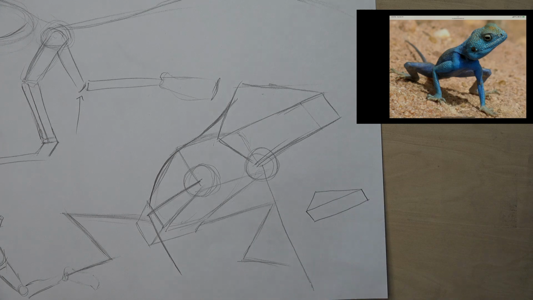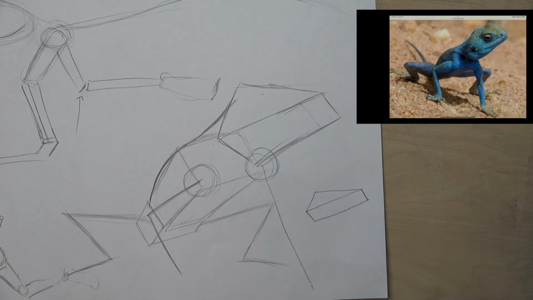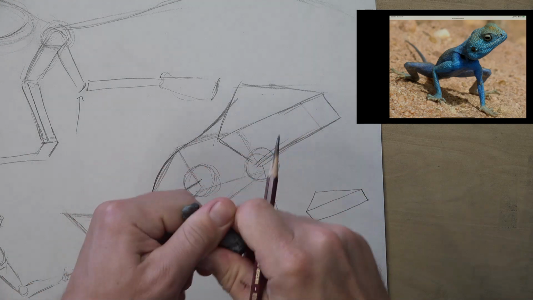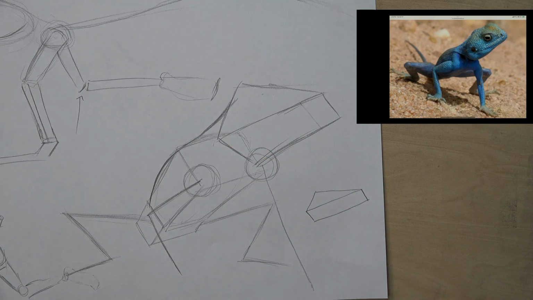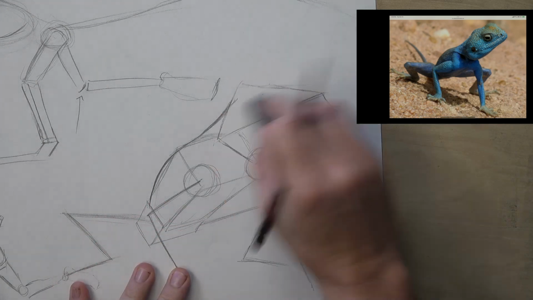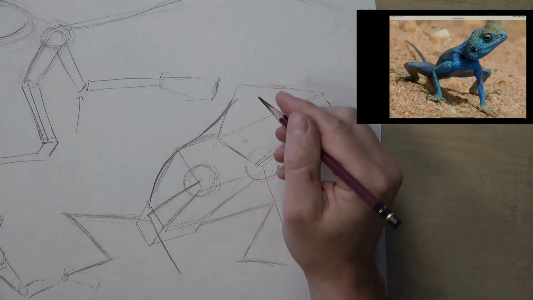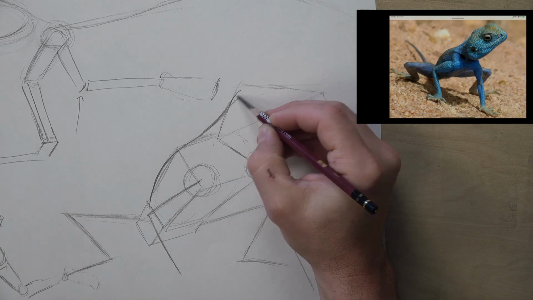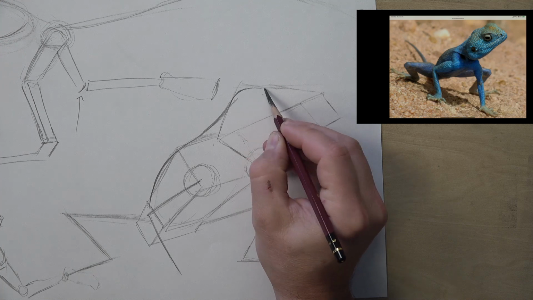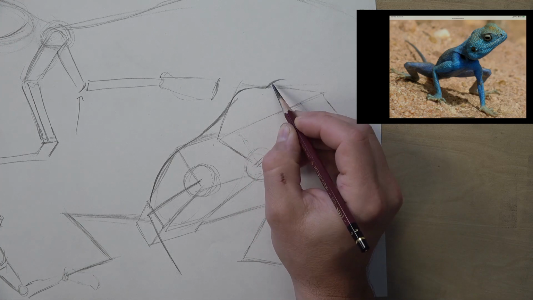Maybe what I'll do now is I'll jump over to the head, and you can take your eraser. So I have kneaded erasers and I keep them with me at all times, and you can just feather your drawing a little bit. I still leave some of the lines there, and then I almost put the finished idea of the head on top of it.